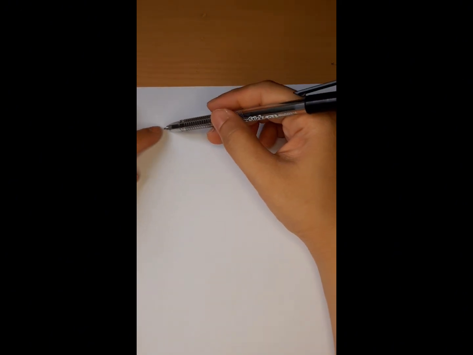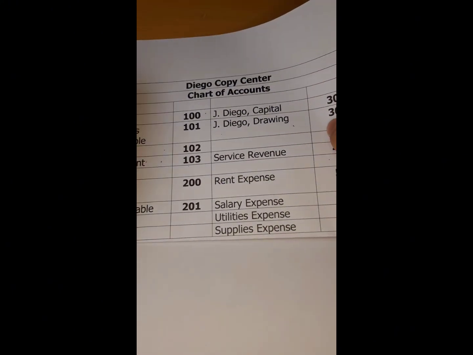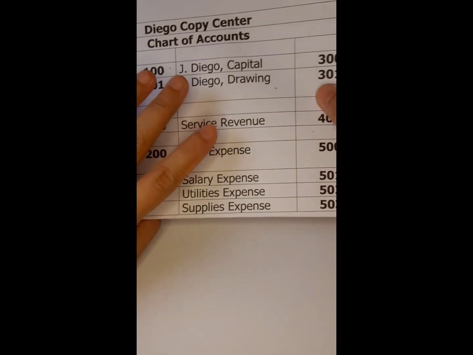So, dito po tayo sa ating clear paper. Okay. So, first po natin ginagawa is, we will write the company name sa heading, then trial balance and the date, yung coverage niya. Yung sa atin ang company name natin, based dun sa transaction is Jego Copy Center. So, we will write Jego Copy Center.